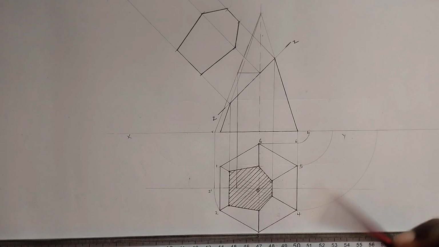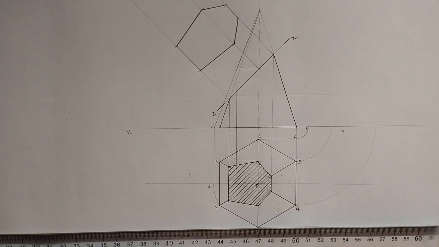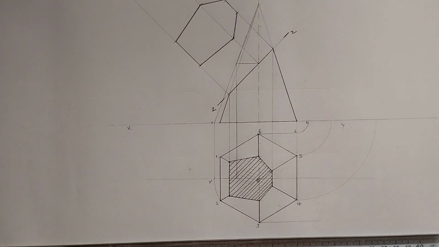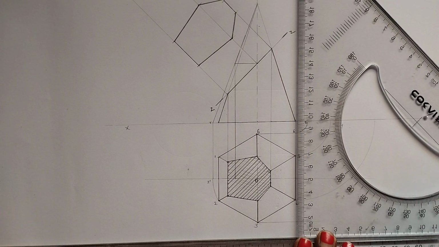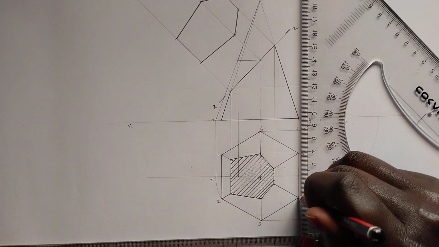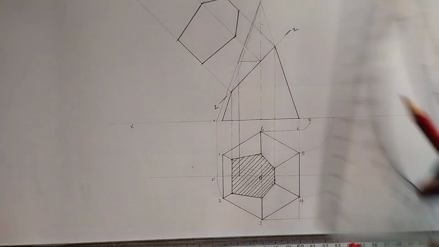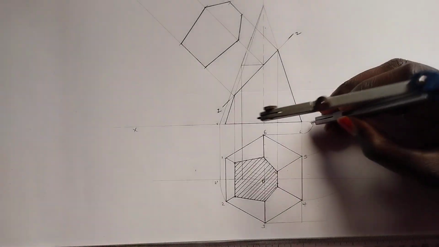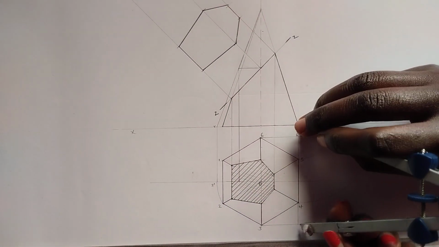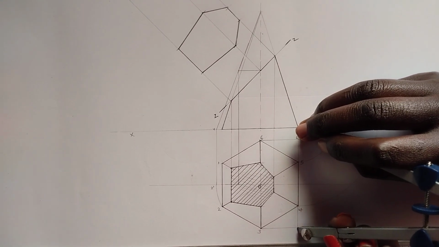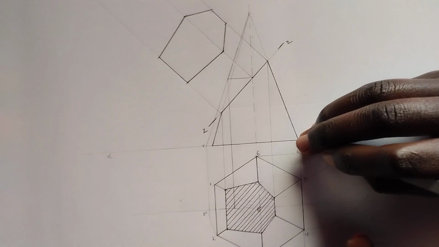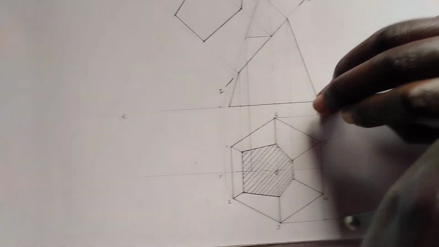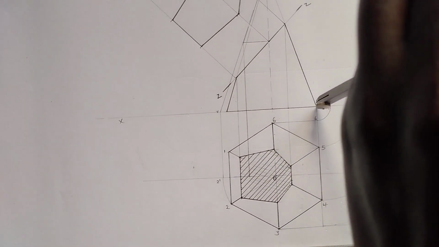I have this point 3, we'll extend that and drop the same way we did to point 6. Then we're going to rotate our point 3. Make sure you are accurate. That is our point 3.